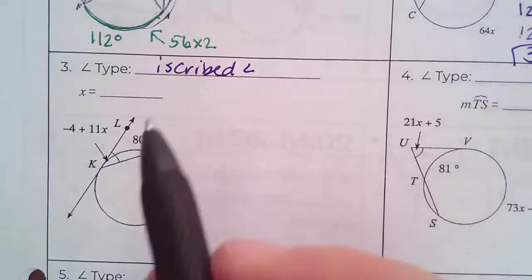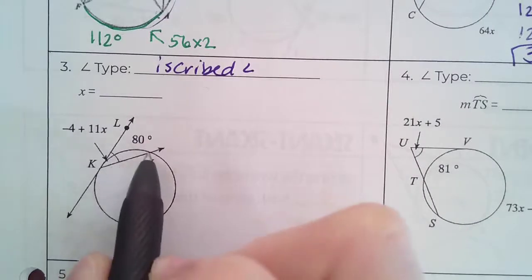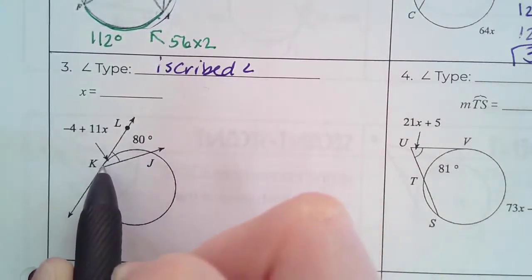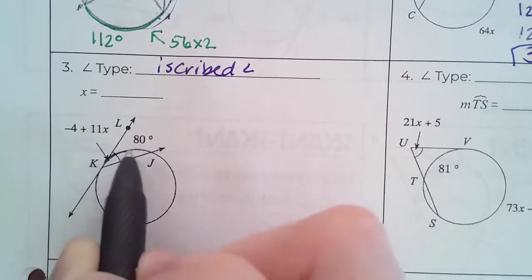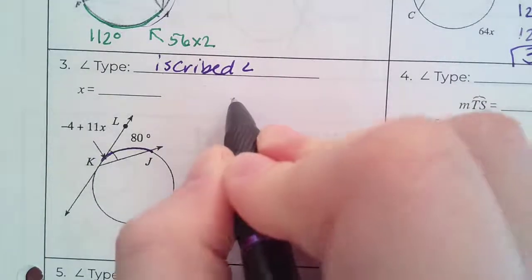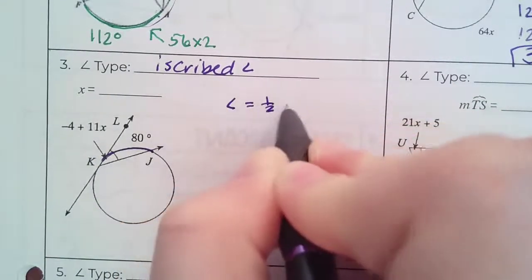So if this is inscribed, then the angle is half of the arc. So this angle K is opening up to arc KJ. So your angle equals half of your arc.